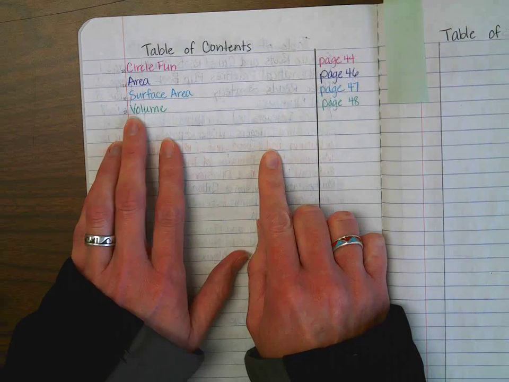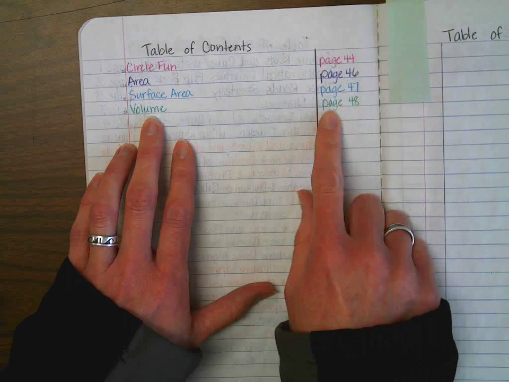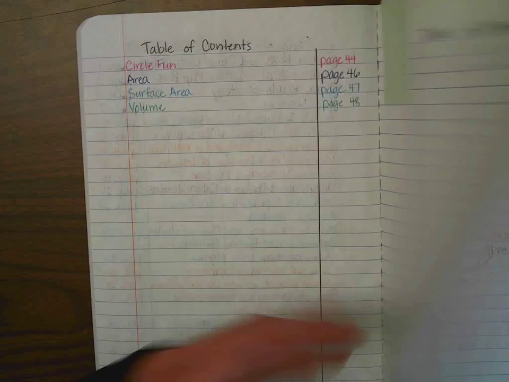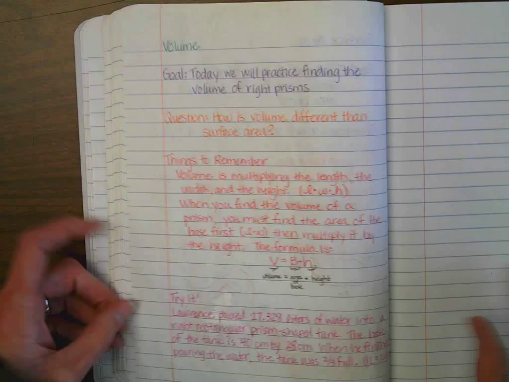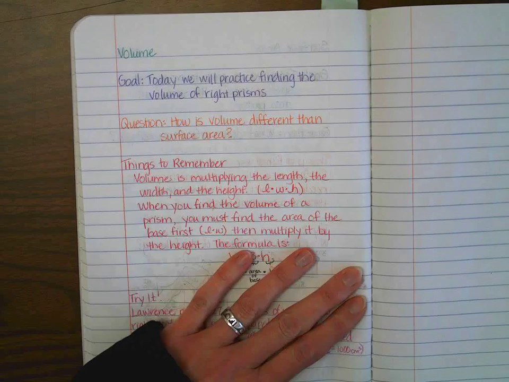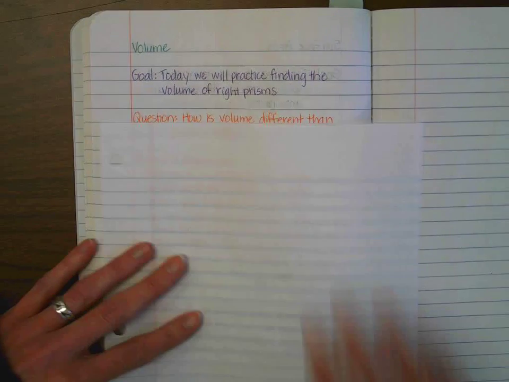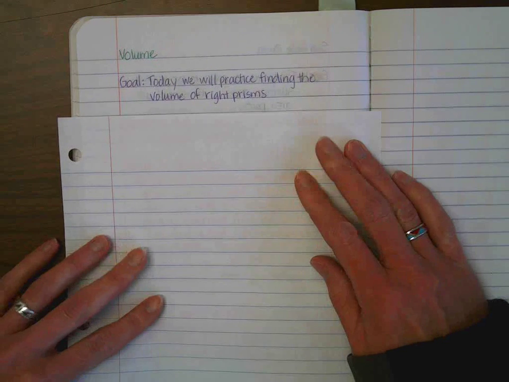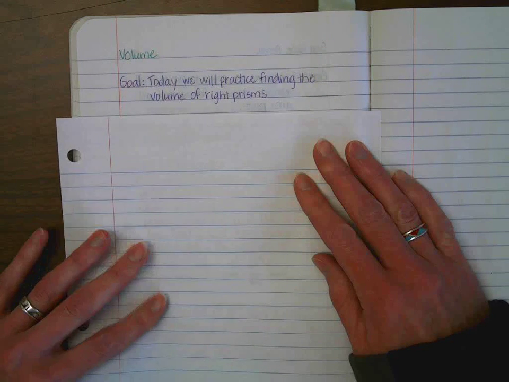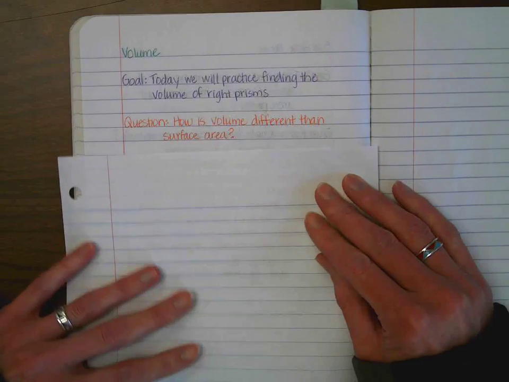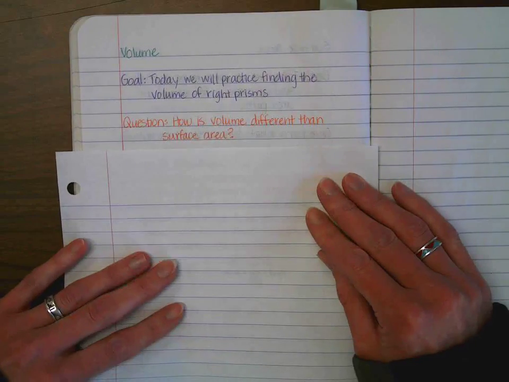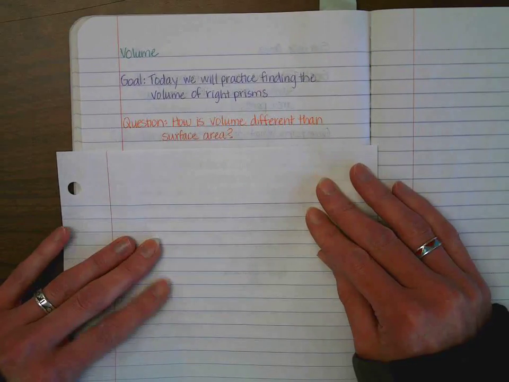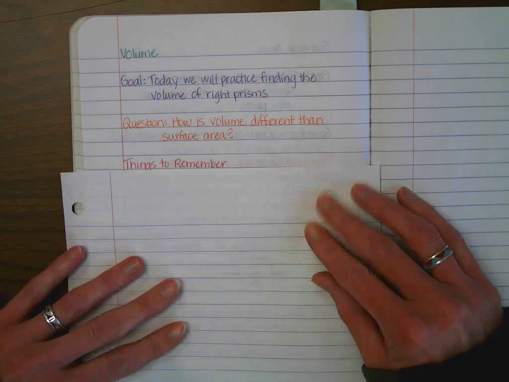Okay, we're going to work on a lesson on volume, and we'll find that on page 48 of my comp book. So here we are, and our goal for today is we will practice finding the volume of right prisms. Question: how is volume different than surface area? That one should be pretty easy for you.